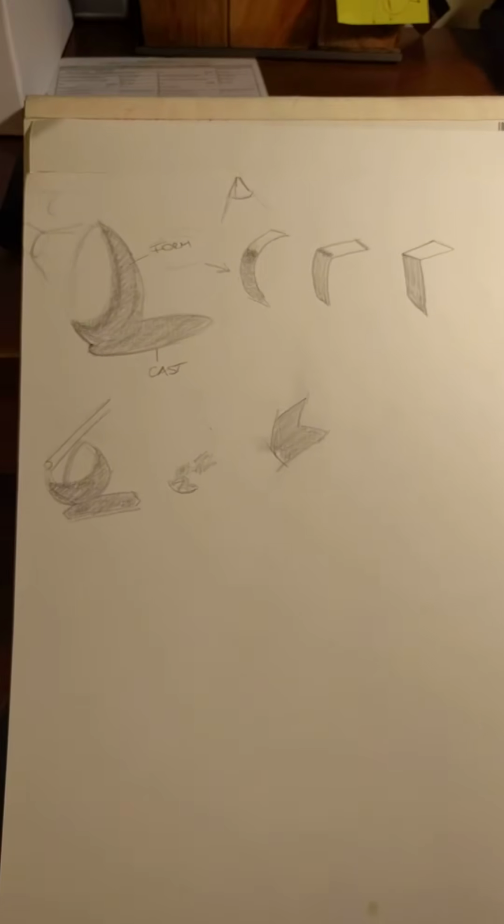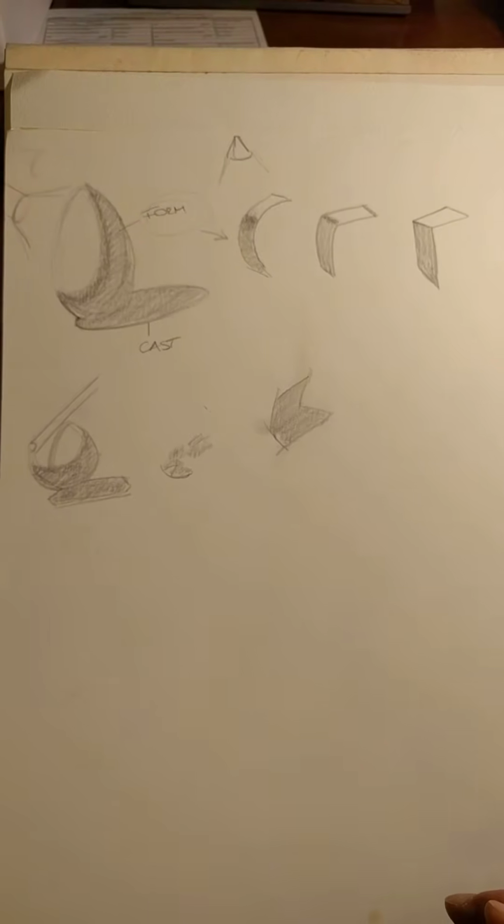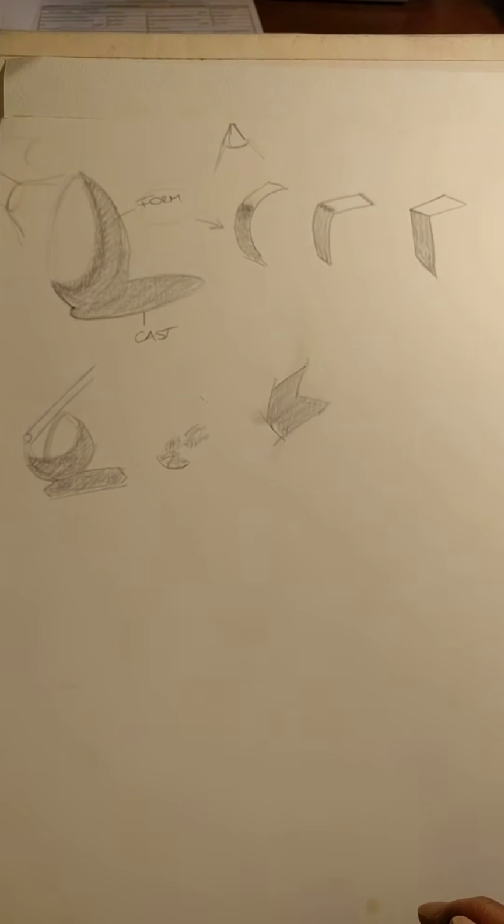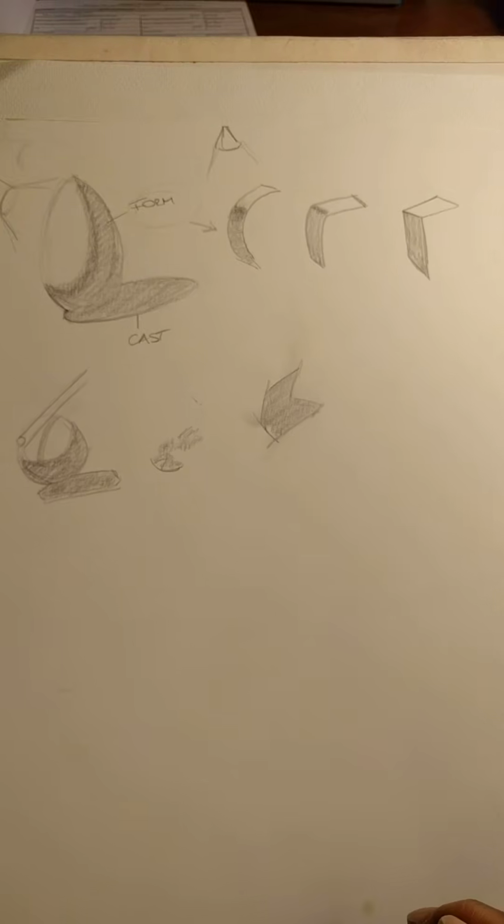Okay, so those are the things I need you to remember about light logic and shadow mapping.